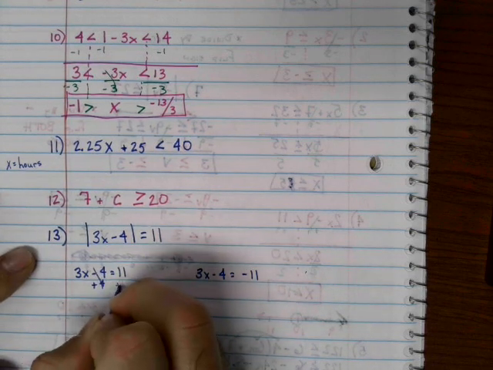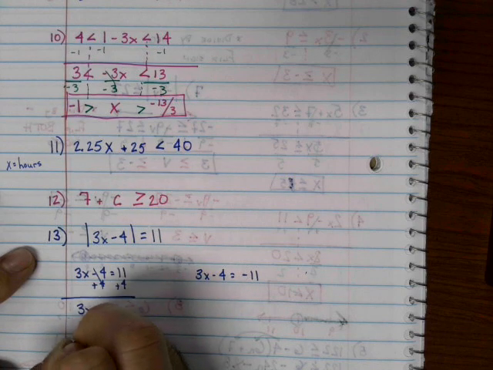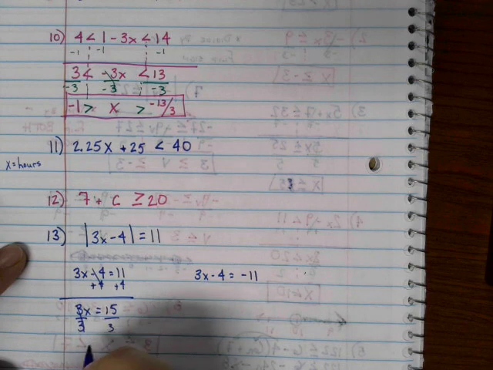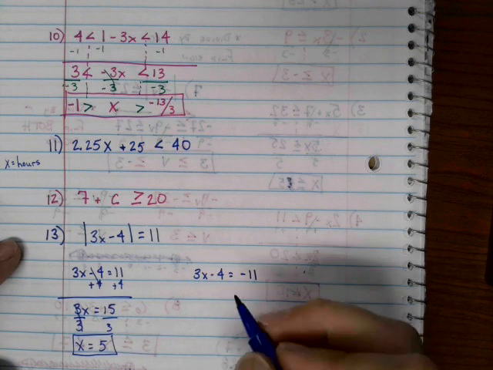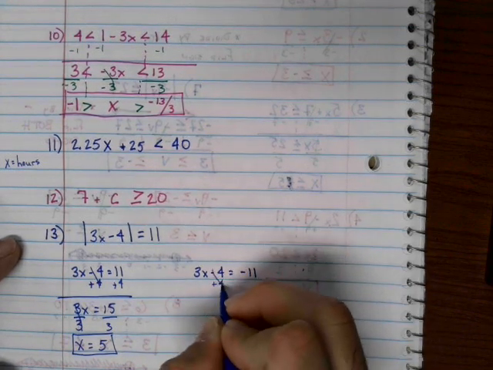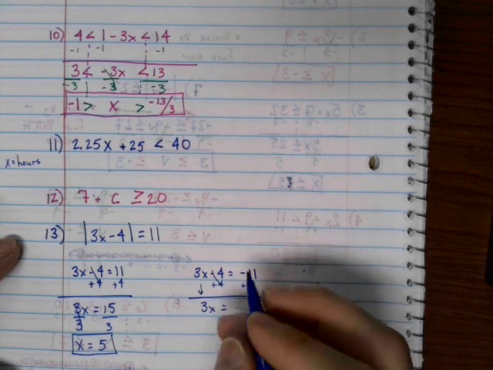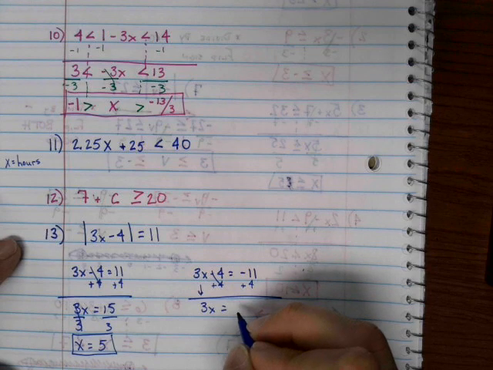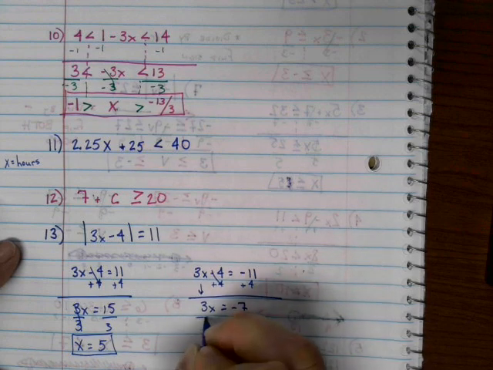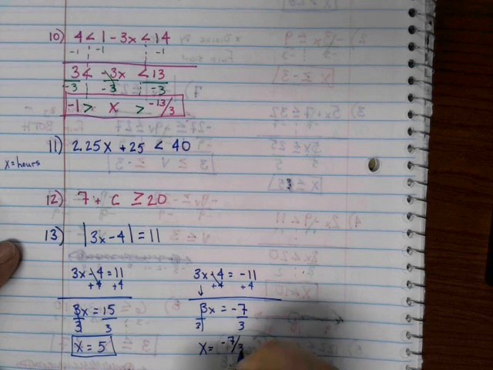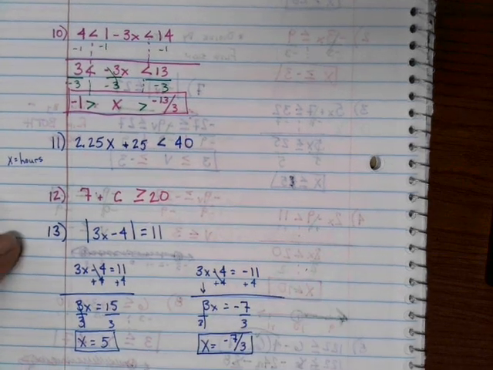So for this side, we'll add 4, add 4. All you're left with is 3x equals 15. Divide by 3, divide by 3, x equals 5. That's one solution. Then we're going to come over here and we work this one. Add 4, add 4. All you're left with is 3x equals negative 11 plus 4 is negative 7. Divide by 3, divide by 3, and we're going to leave it as a fraction. X equals negative 7/3. Okay.